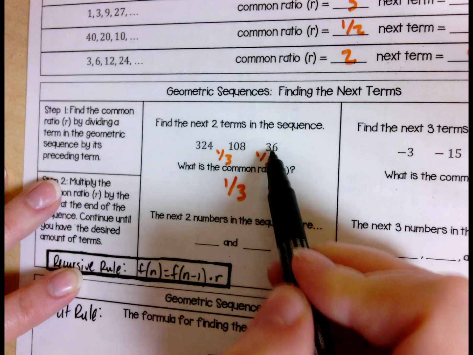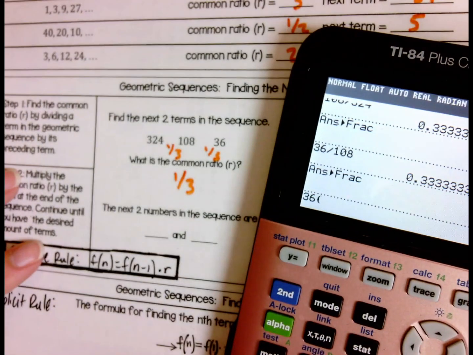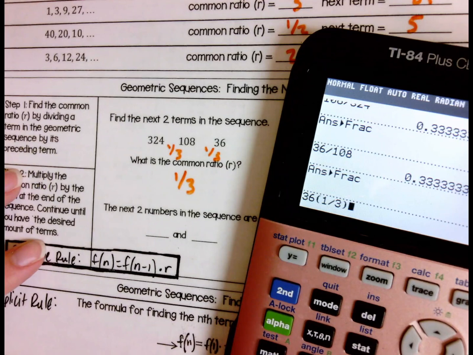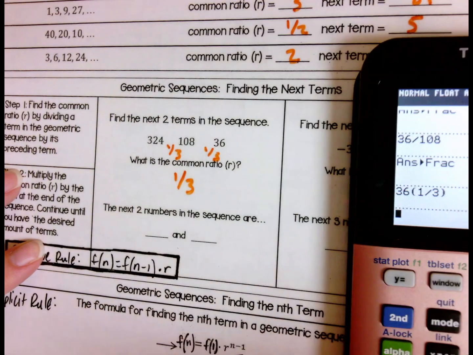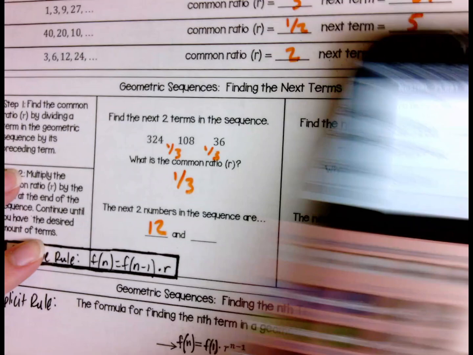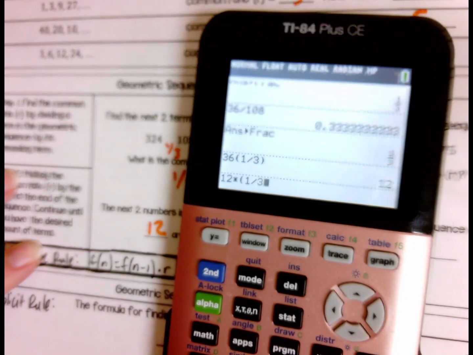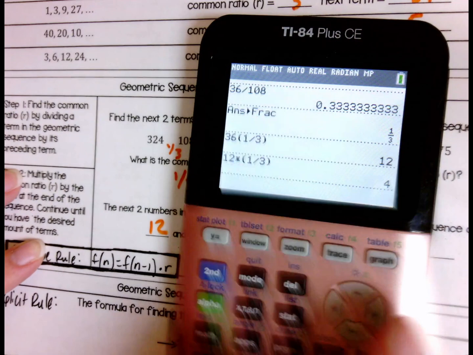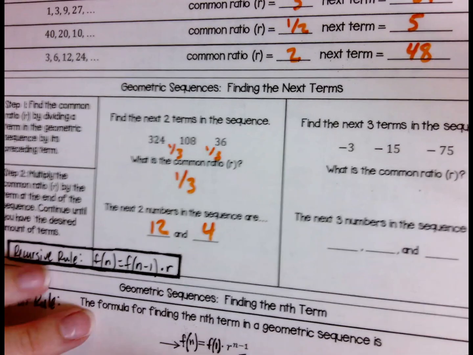So I'm going to take that 36 now, and I'm going to multiply it by 1/3 to find the next term. Well, in this case, it's 12. Then I'm going to take that 12 and multiply it by 1/3 again, and I get 4. So those are the next two terms in the sequence.